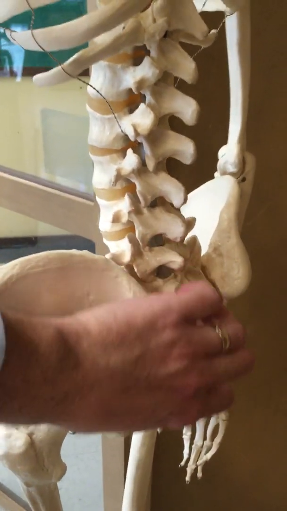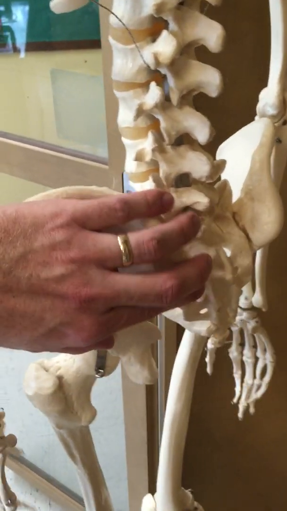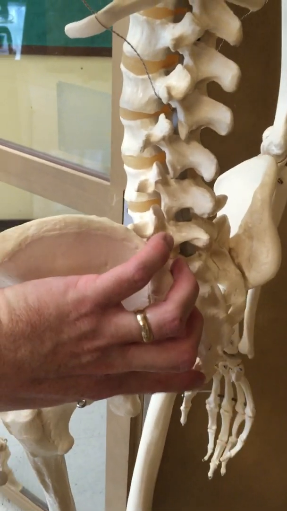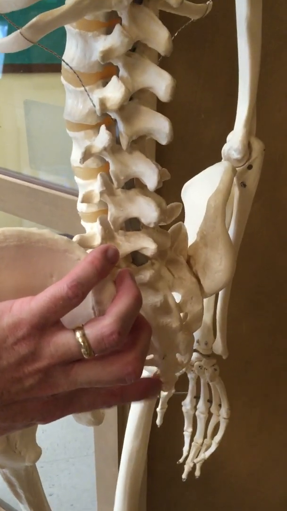And this model doesn't really show it. This actually usually bends outwards in most people, but this is what you're often breaking if you fall on your butt. You hear a lot of snowboarders and skateboarders breaking their coccyx.